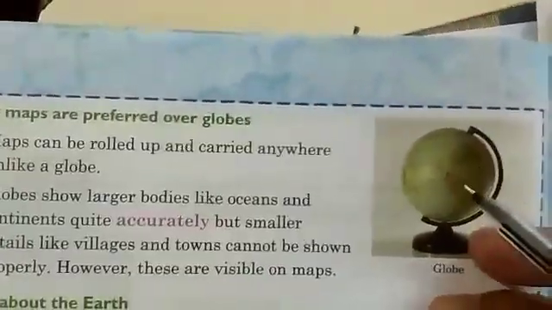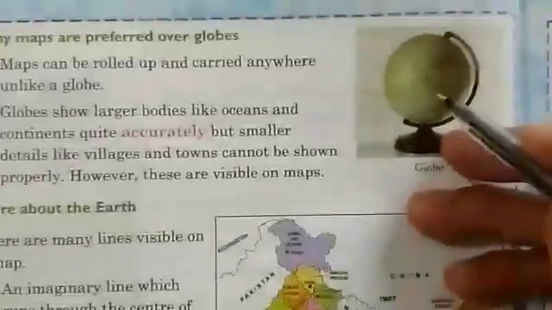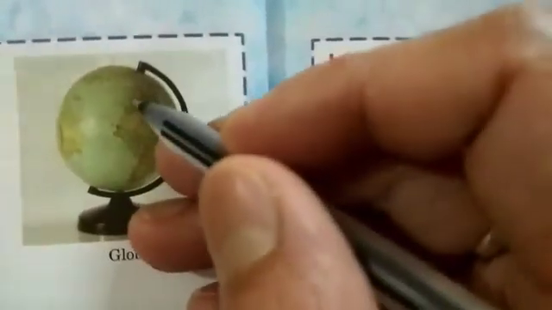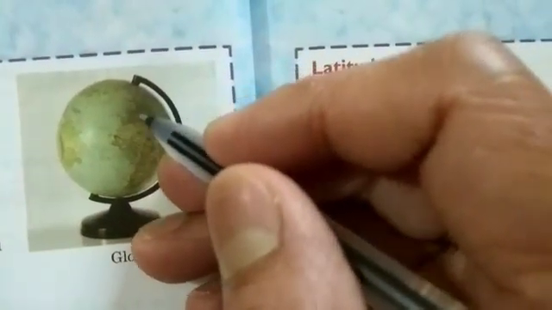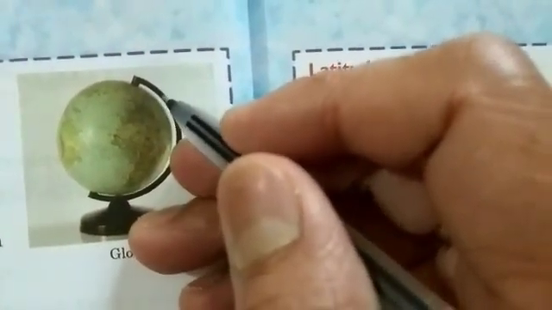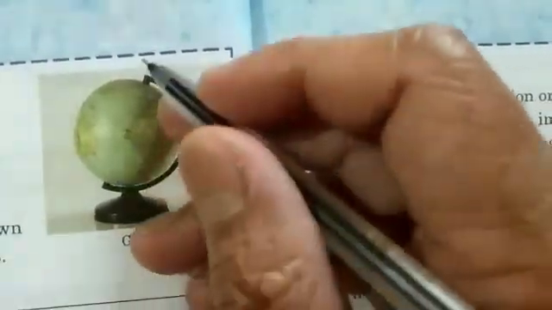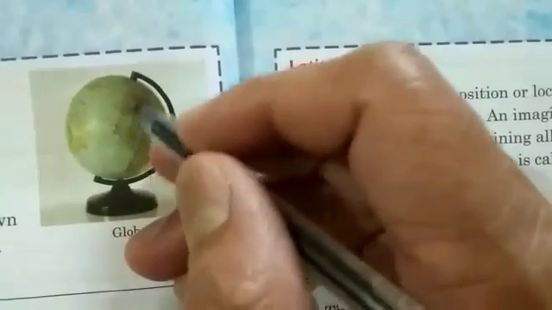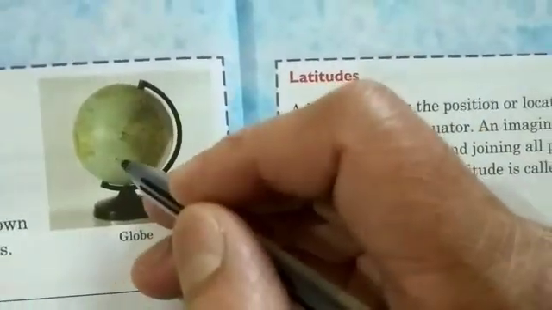So this is a picture of a globe. An imaginary line which runs through the center of the earth from North Pole to South Pole. This is North Pole, this is South Pole. North Pole to South Pole is called axis.